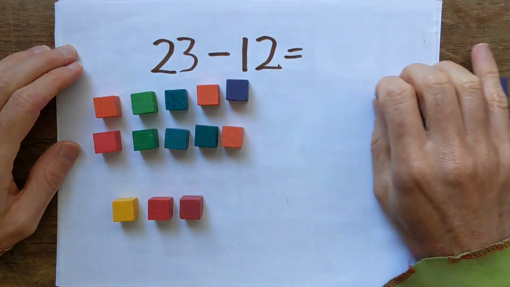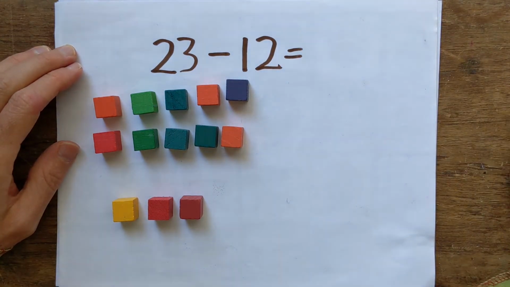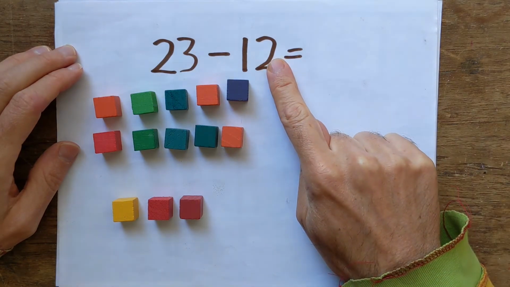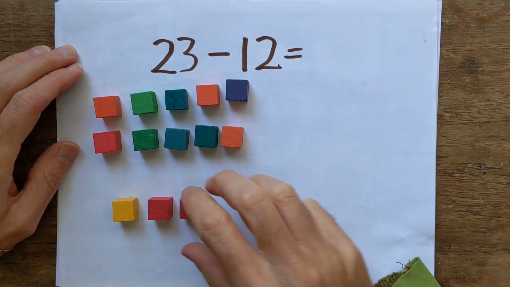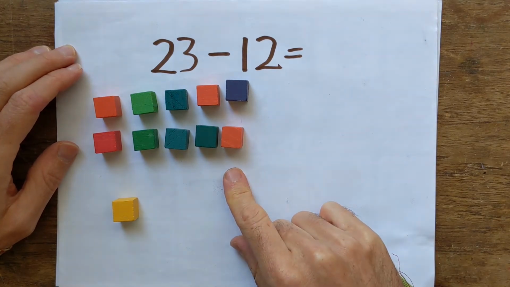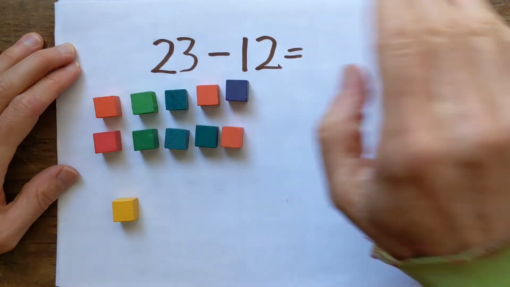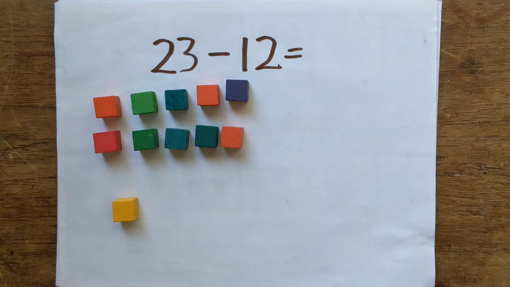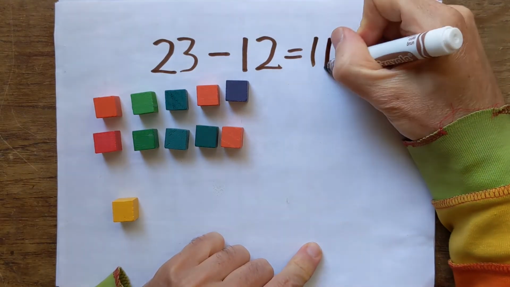So I'm going to take away 1 10. Wow. And now I'm going to take away 2 more. I could take them away from here, but I'm going to take them away from here. Now it's really easy to count. Look, 10, 11. So I know the answer is 11.